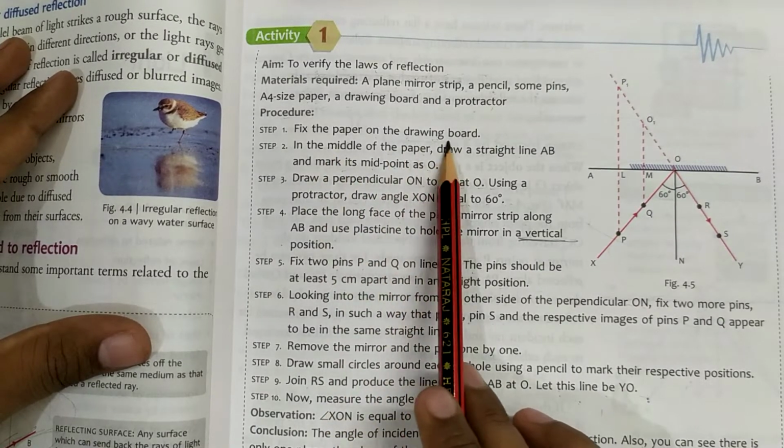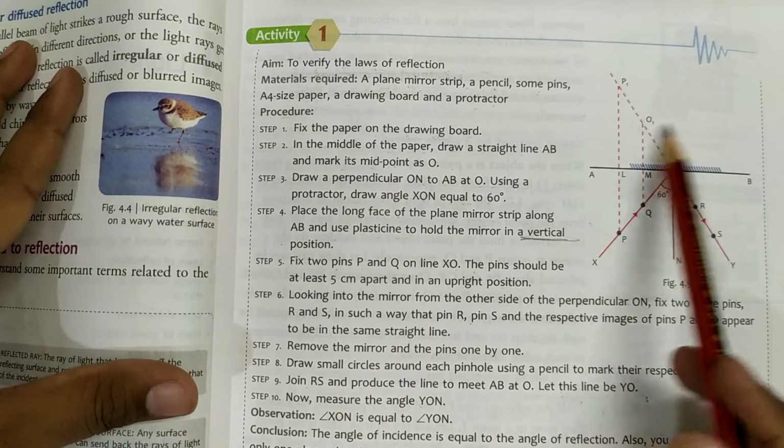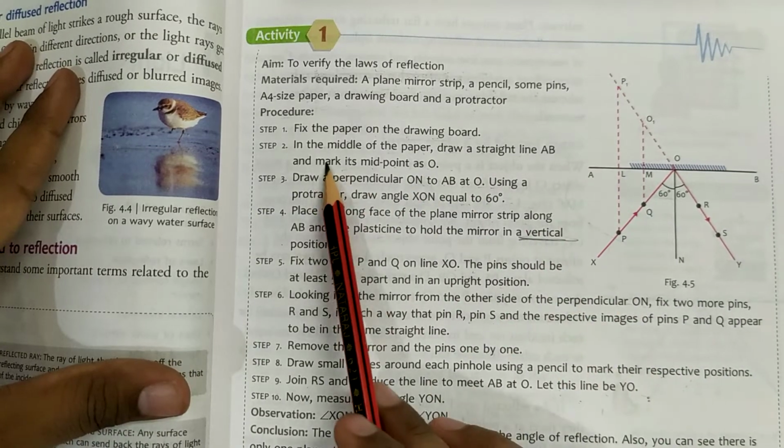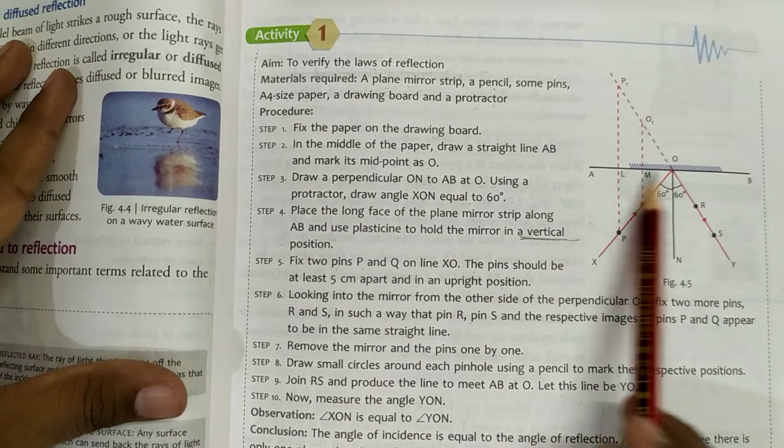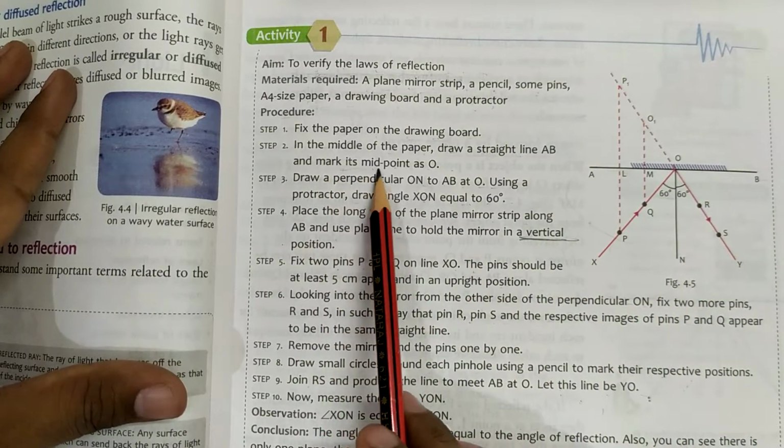Now fix the paper on the drawing board. I have shown you the A4 sheet; we will fix it on the drawing board. In the middle of the paper, draw a line AB. We will draw a line AB and mark its midpoint O.